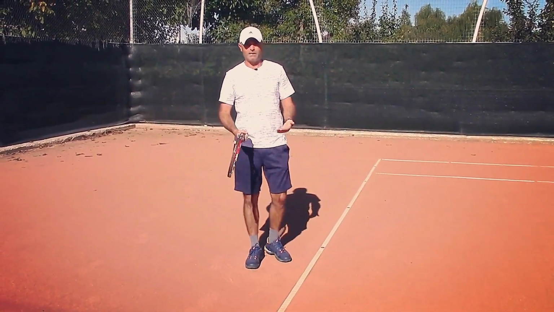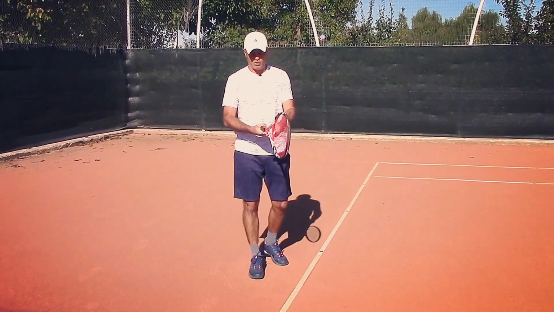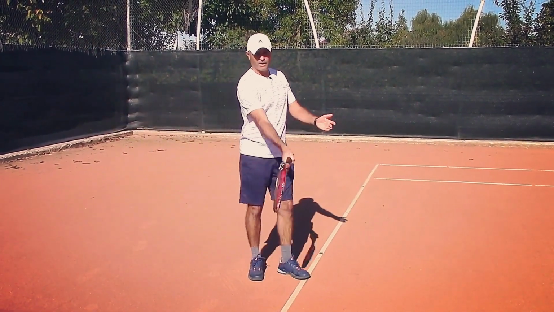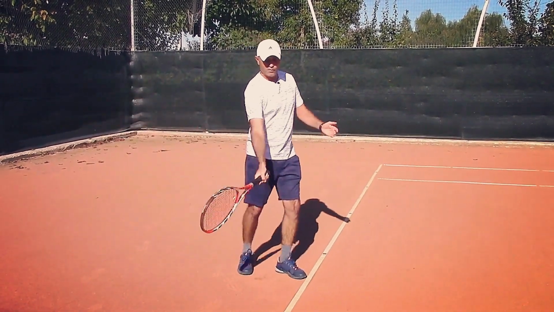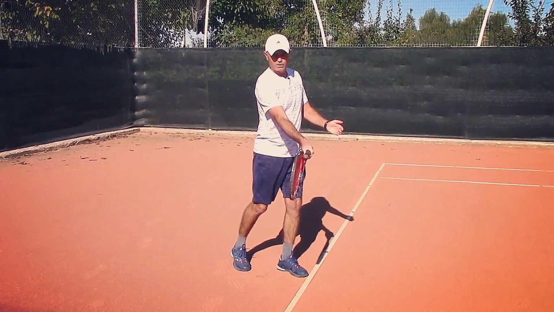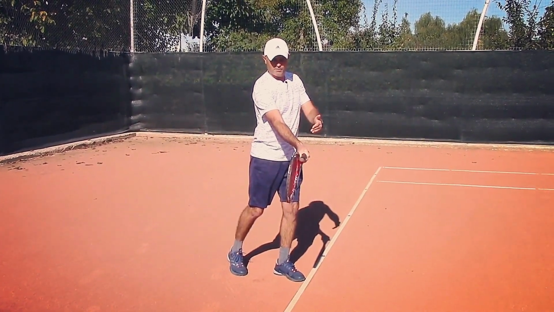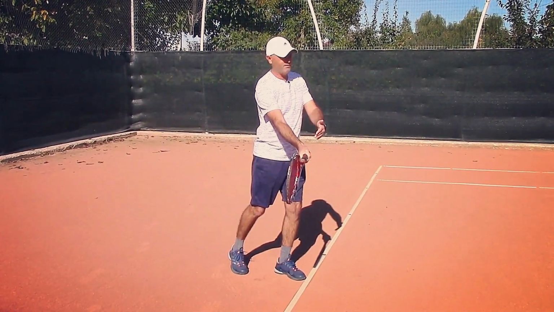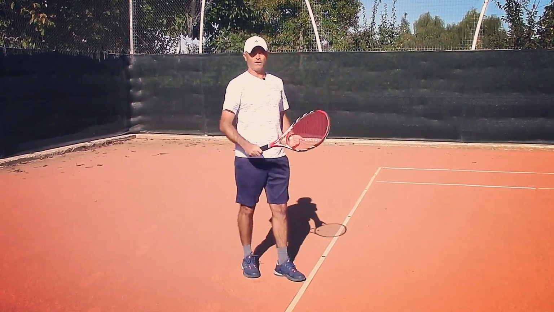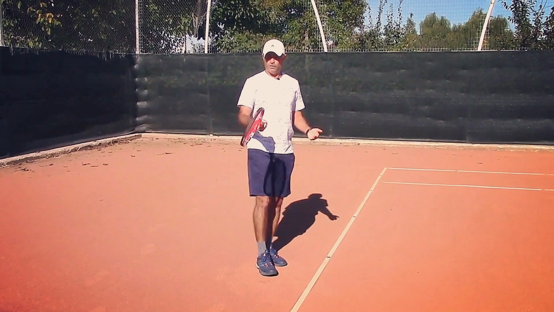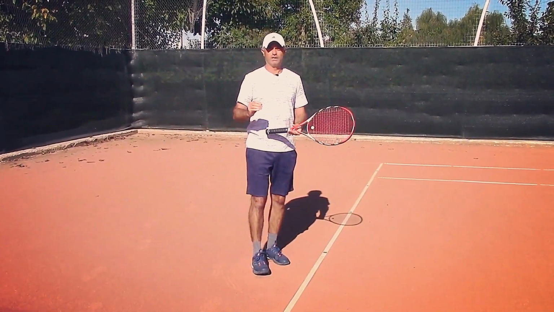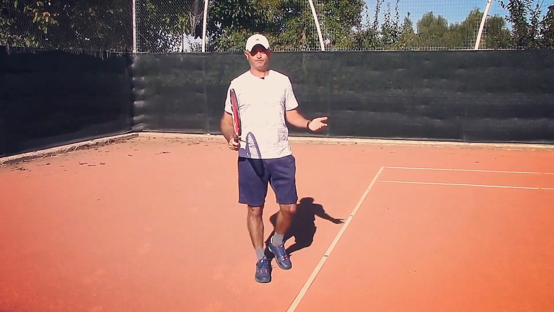So to fix that, I recommend you slowly switch your grip towards the semi-Western or Eastern when hitting your forehand ground strokes. Those kinds of grips open the racket face, and at contact you see you have more of a square plane, or your racket face is pointing forward, which allows you to hit more balls over the net. So if you're using an extreme grip, I would suggest you slowly switch towards semi-Western or Eastern.